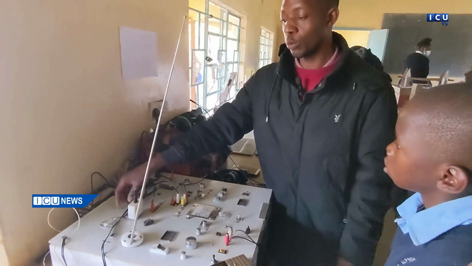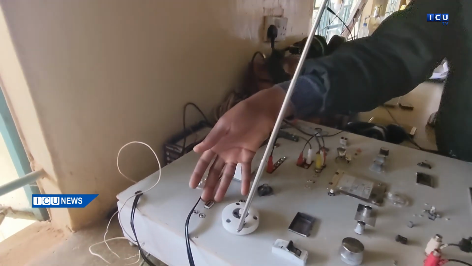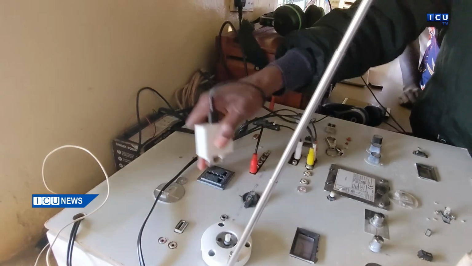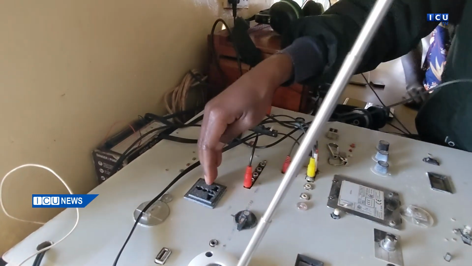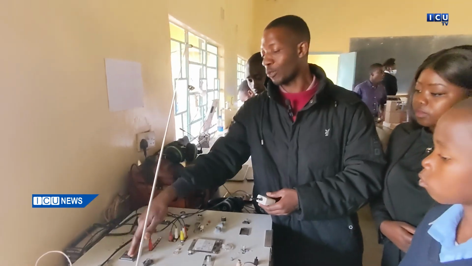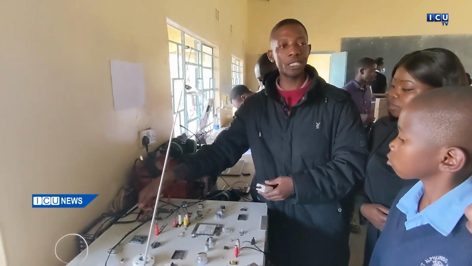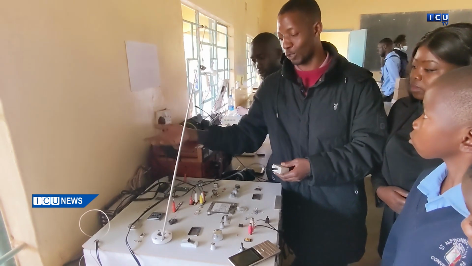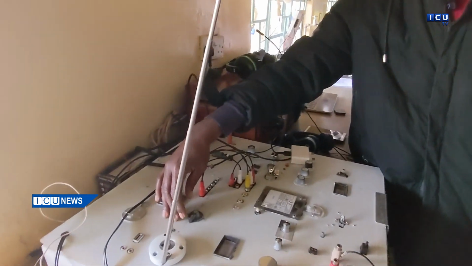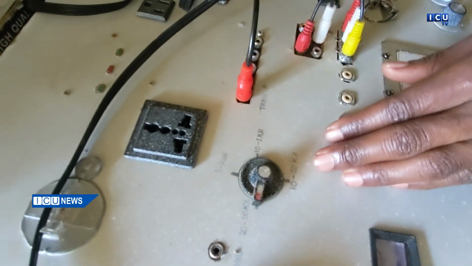Then there's a provision where you can charge your phone. You can just put your phone there and it is able to charge. You can even connect a pressing iron to this port. You can use any gadget. Then we have another port here which has 250 volts.